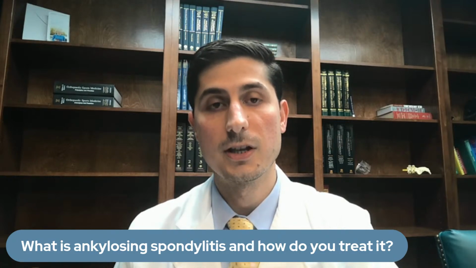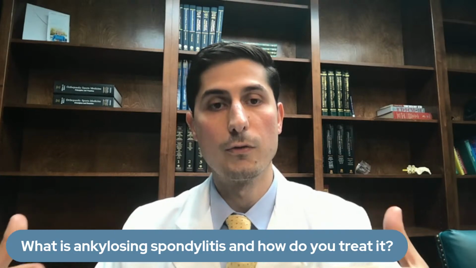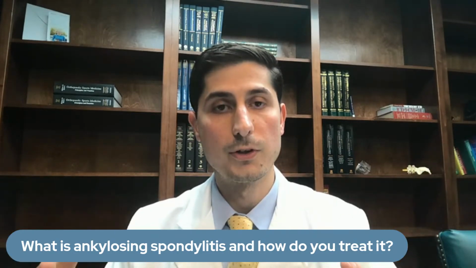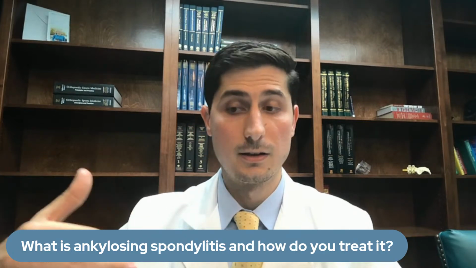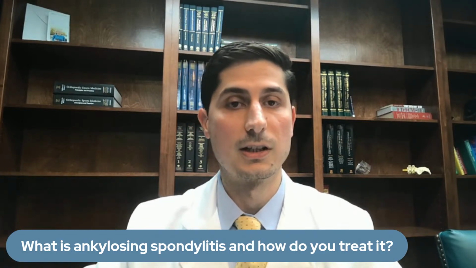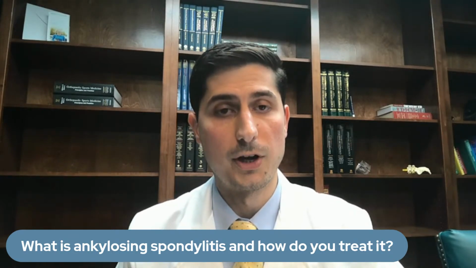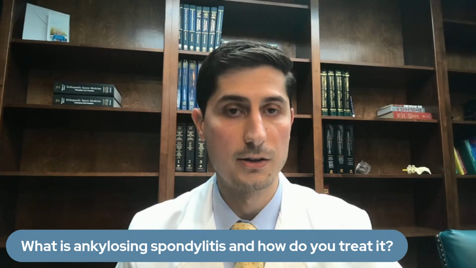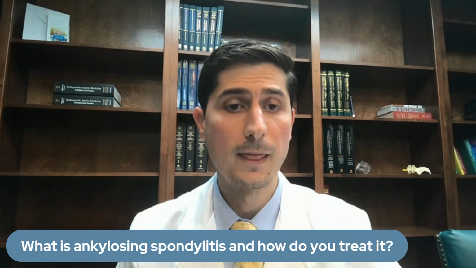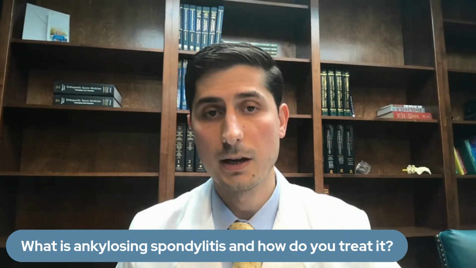There are some medications that reduce your immune system being on overdrive, laying down more bone than it should at areas where it shouldn't, so that we can prevent this condition from progressing even more. I see this all the time, and I usually start with physical therapy, anti-inflammatory medications, and recommend follow up with a rheumatologist.